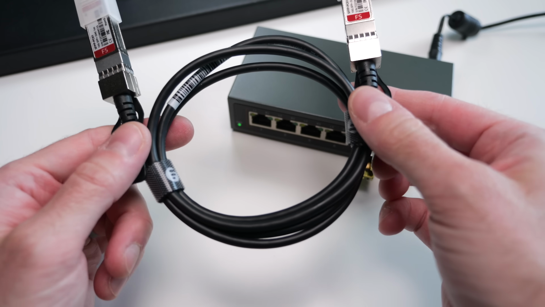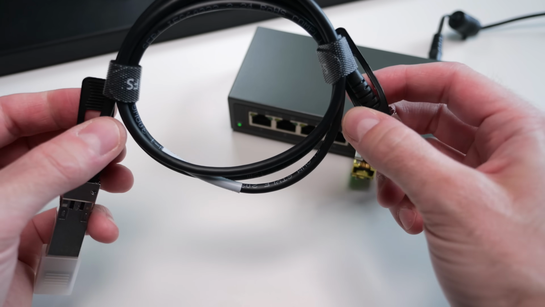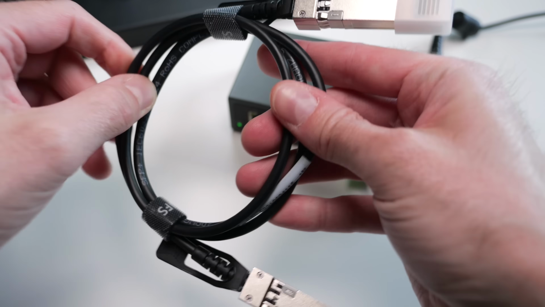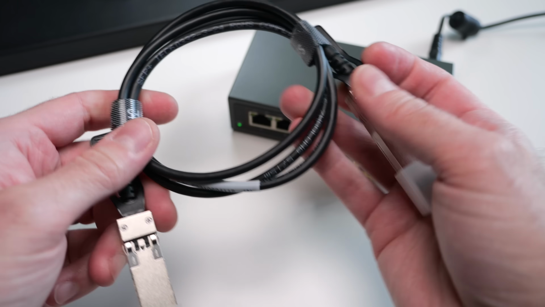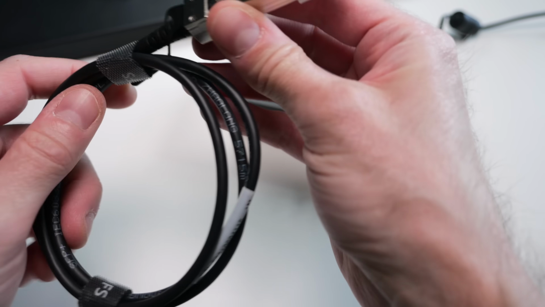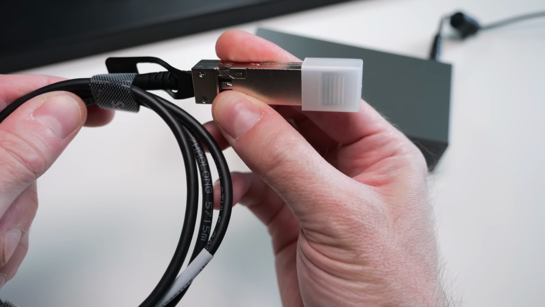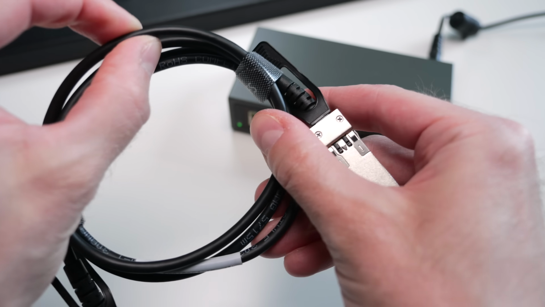The downside is that, one, they're permanently attached. So, if you need to run this through a wall, which generally you would not want to do, the minimum size of the hole that you'd have to have is like the size of the transceiver, right? You can't just drill a small hole.